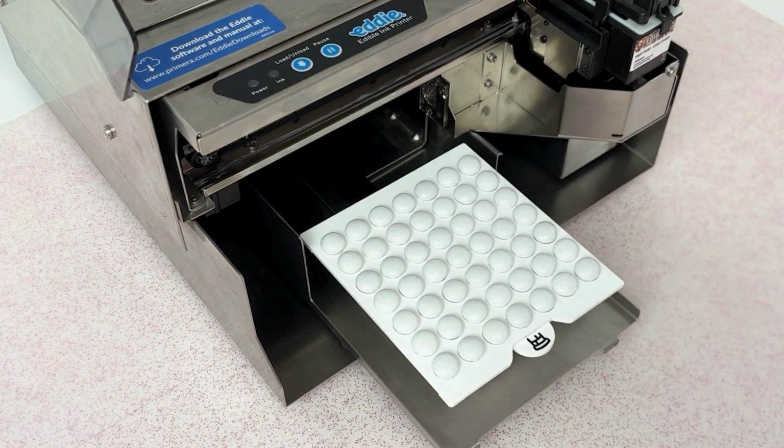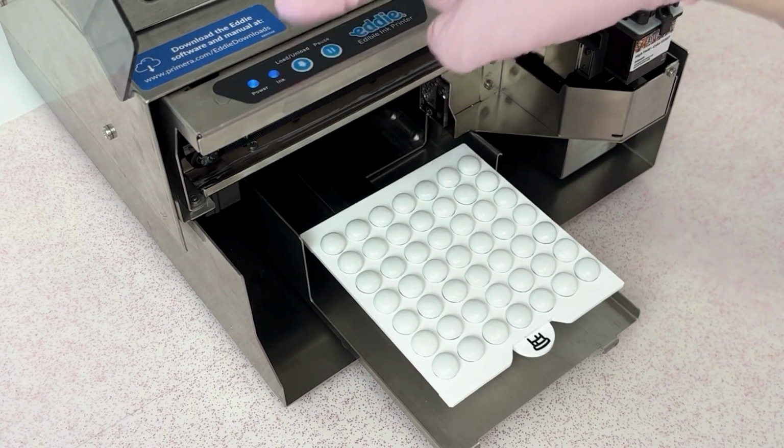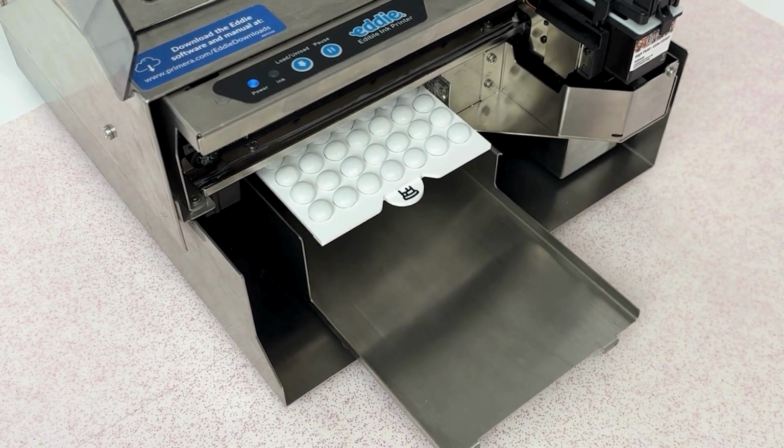Now that we've calibrated and set up our candy topper, it's definitely time to print on some candies. So I went ahead and sent our star file to Eddie, and all we have to do is press load here and he's gonna get to work.